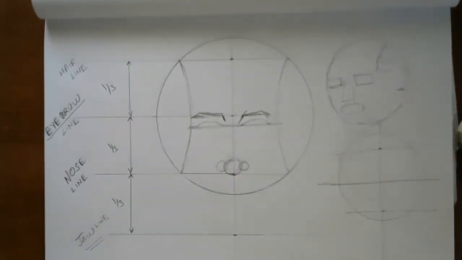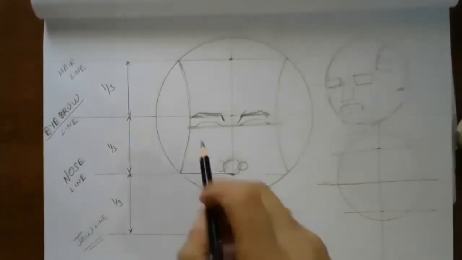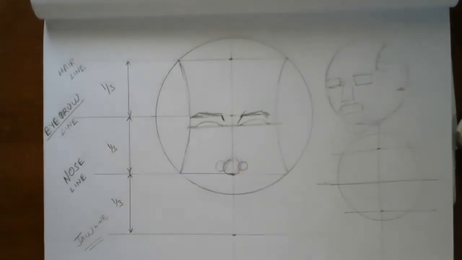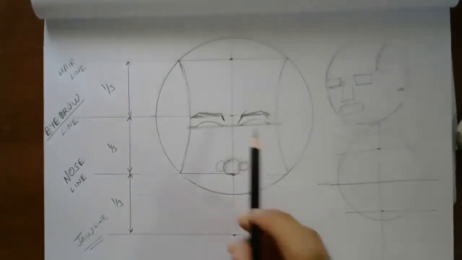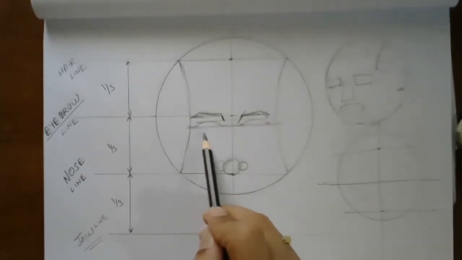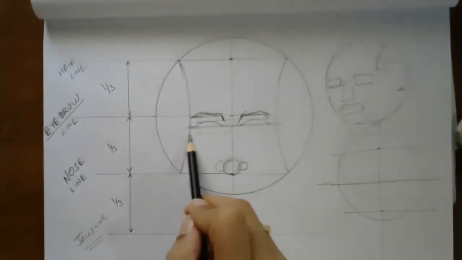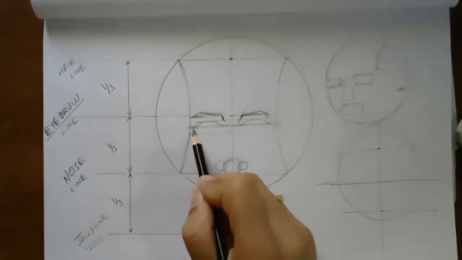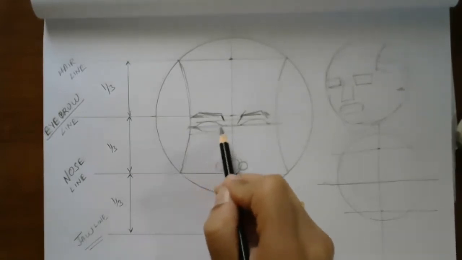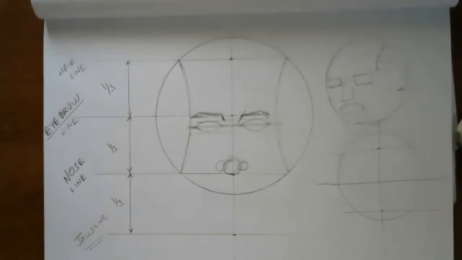And Swamiji's eyes are perfectly symmetrical. Even his face is perfectly symmetrical. So the rule of parallels is basically all these things, like the top of the eye, the bottom of the eye, everything is falling in a parallel line. So I can make it something like this and something like this.